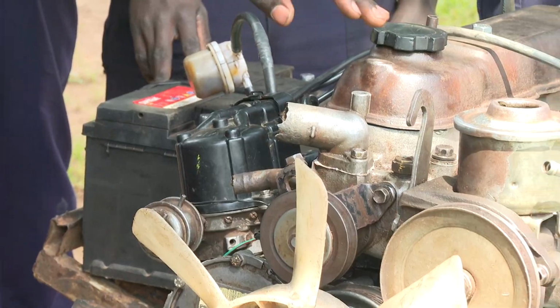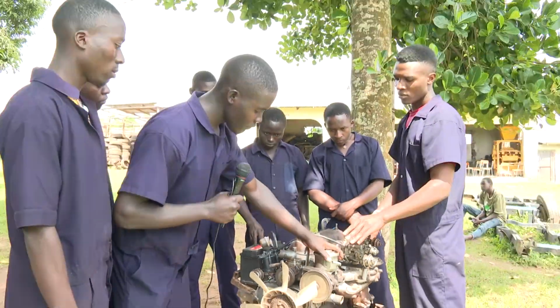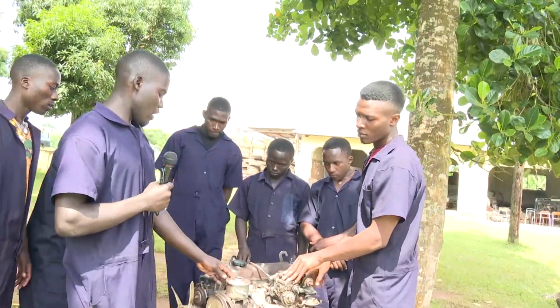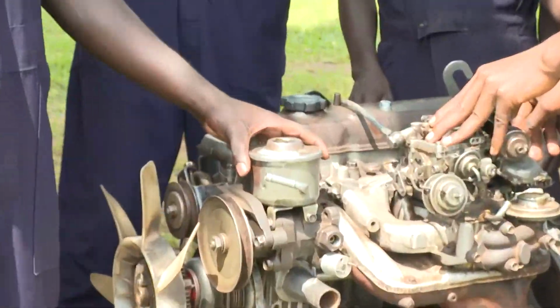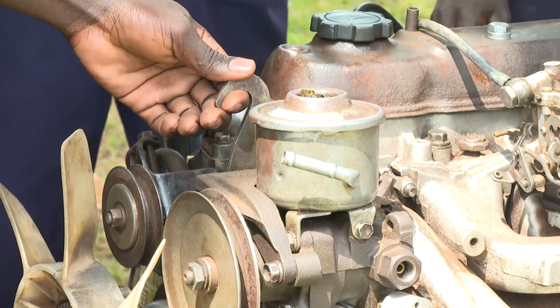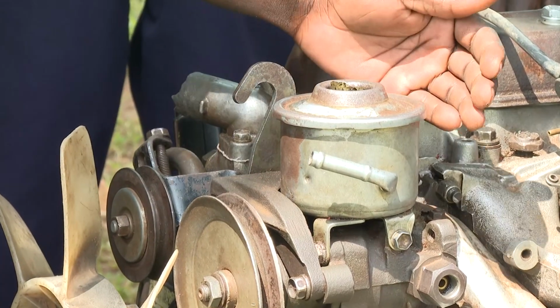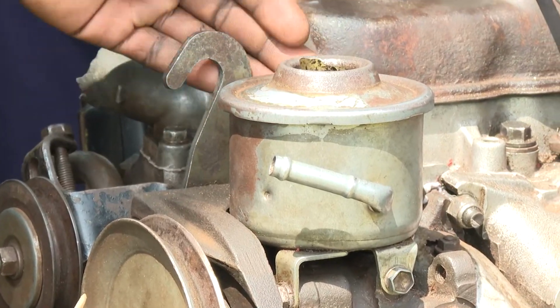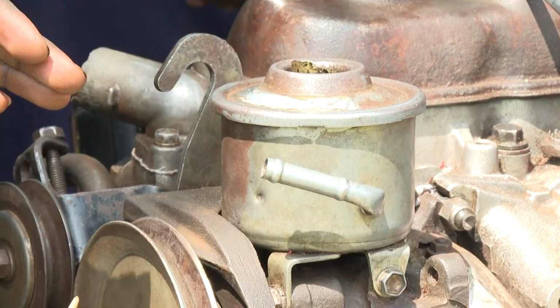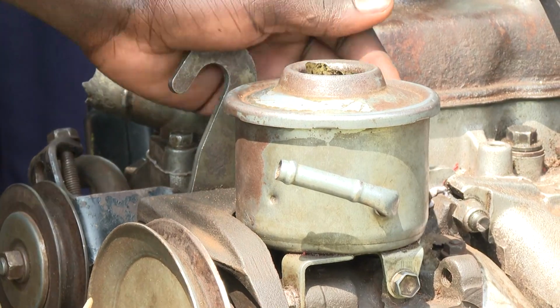Then we have this one, called a steering pump. Its purpose is to pressurize the steering fluid, or hydraulic, to move in the steering system and to lubricate the moving parts.